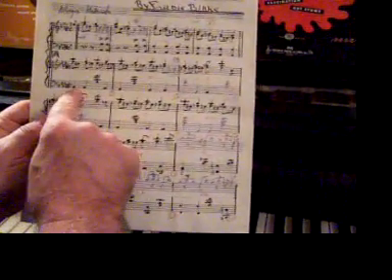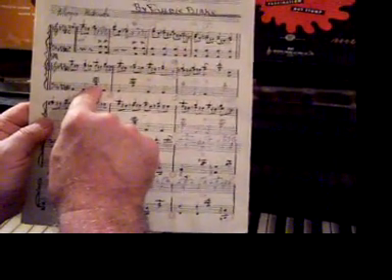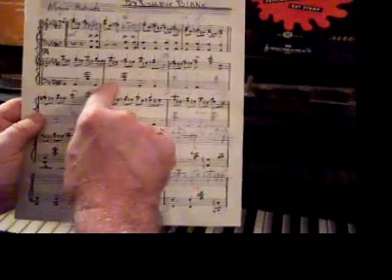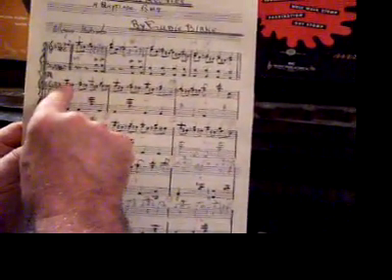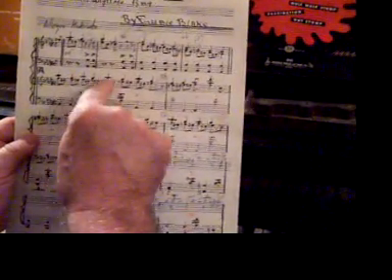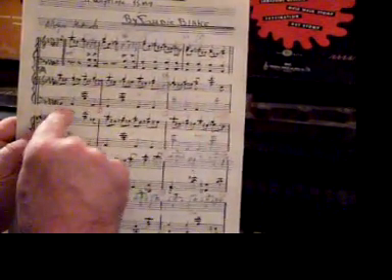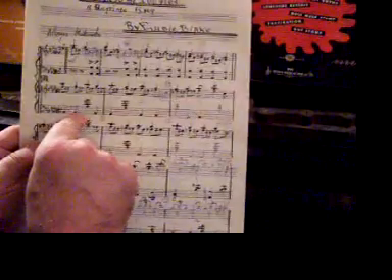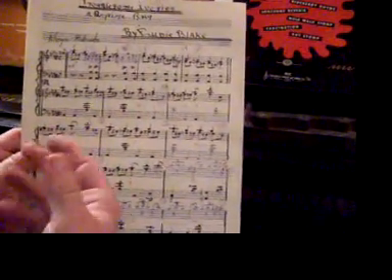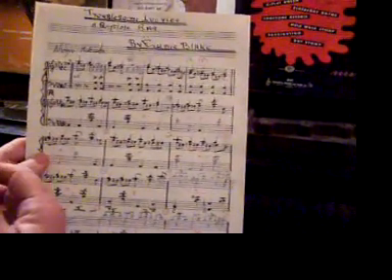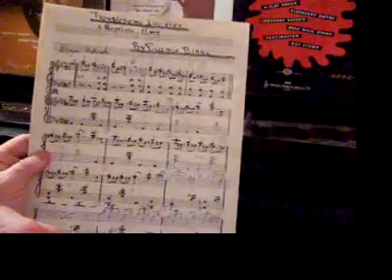What that is, it's a pattern of 3 in the left hand, like in 3/4, like a waltz. 1 2 3, 1 2 3, 1 2 3. Beneath a pattern of 4 in the right hand, 1 2 3 4, 1 2 3 4. What it does is it creates a different kind of an offbeat sensation than your ragtime standby of the offbeat right hand against the regular left hand.